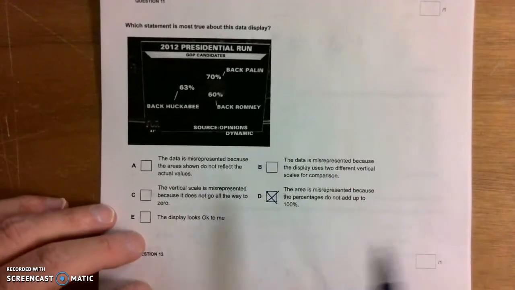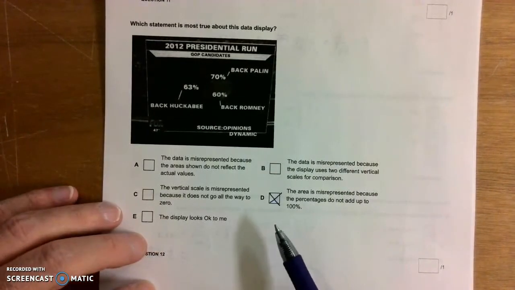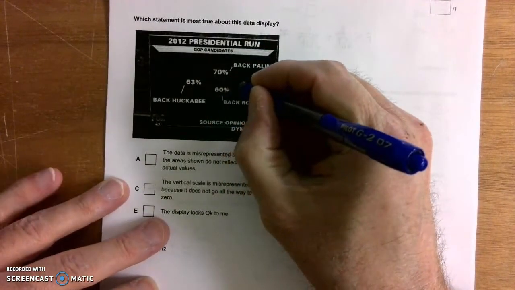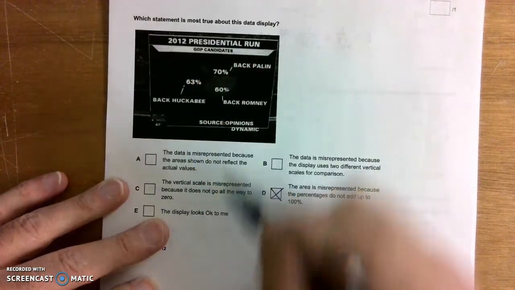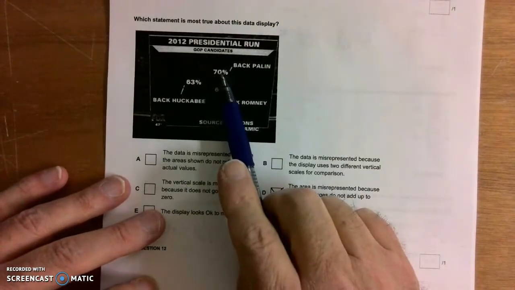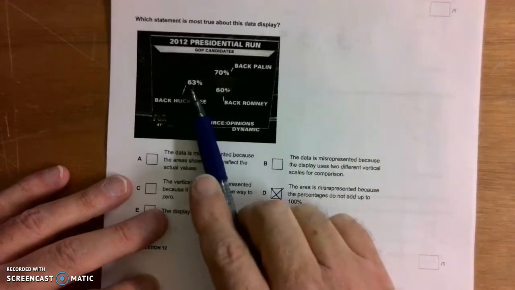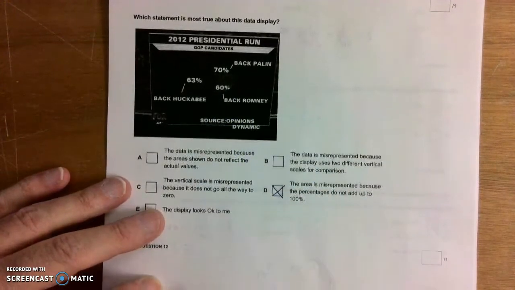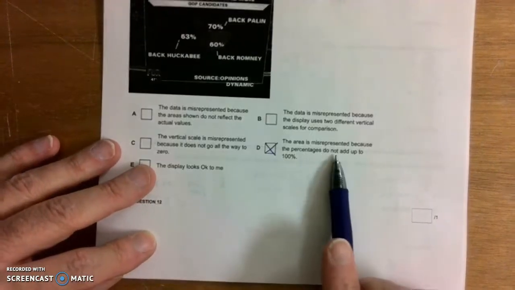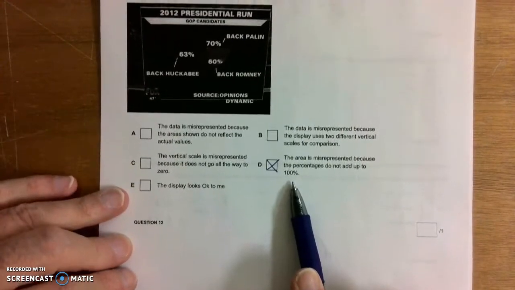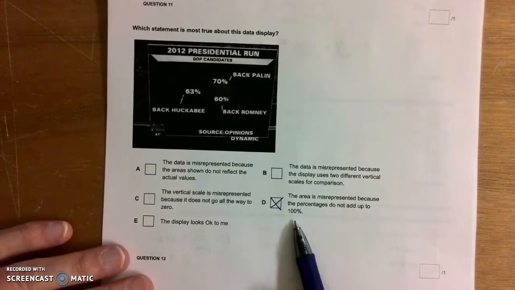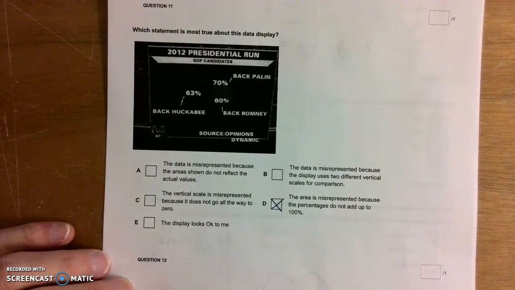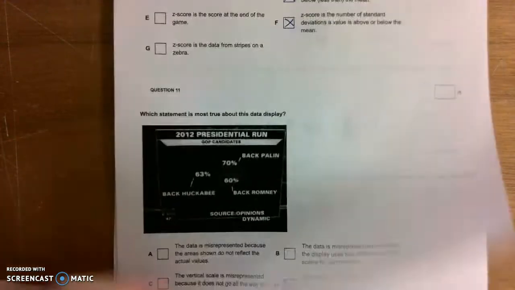What's wrong with this picture? You can't hardly see it here, but on the computer you'll see it's one of these Venn diagrams. 70% plus 60% plus 63%, that's more than 100. The area is misrepresented because the percentages do not add up to 100%. Guys, on the test, this is probably going to be different. It's going to be a different answer, okay? Be aware of that.